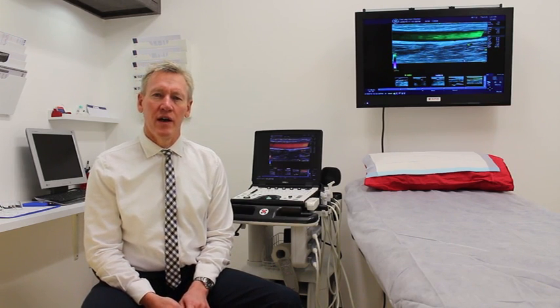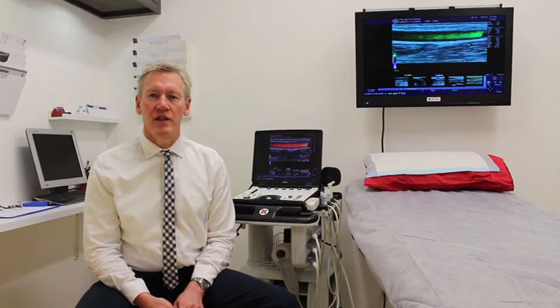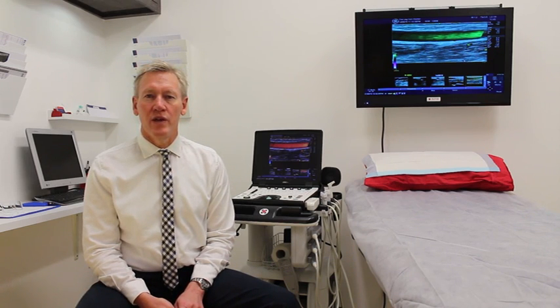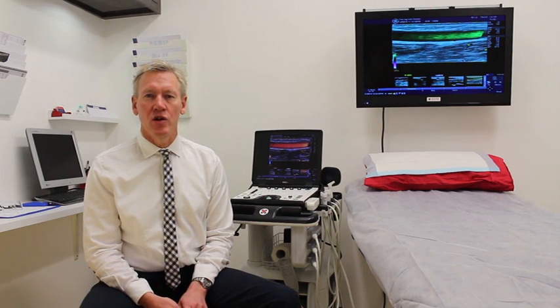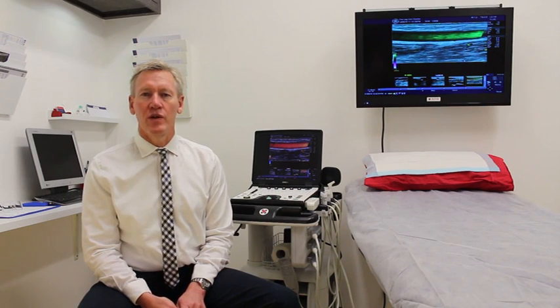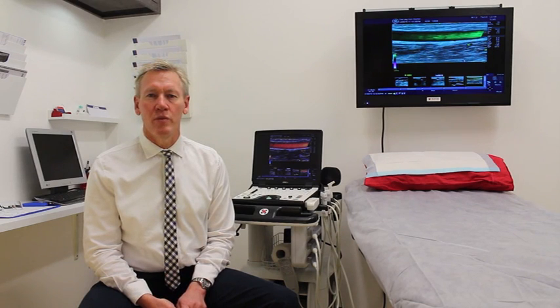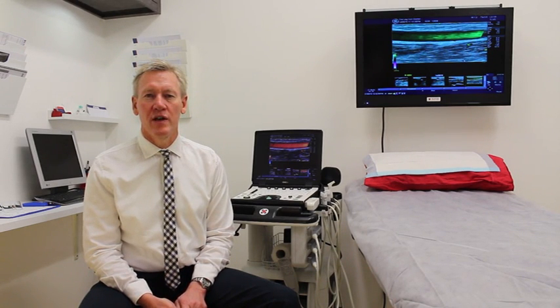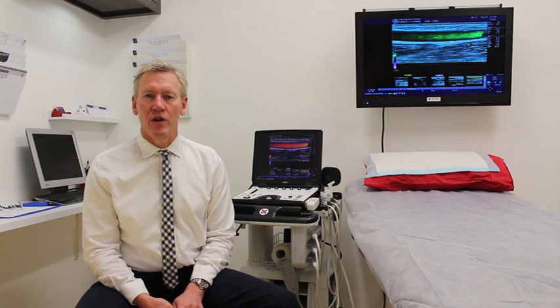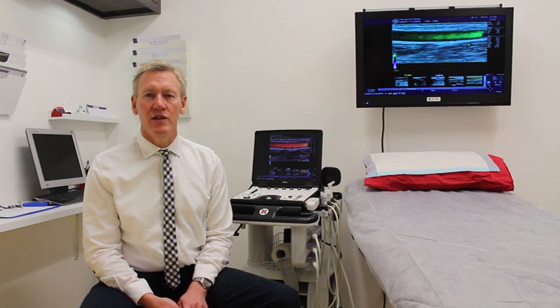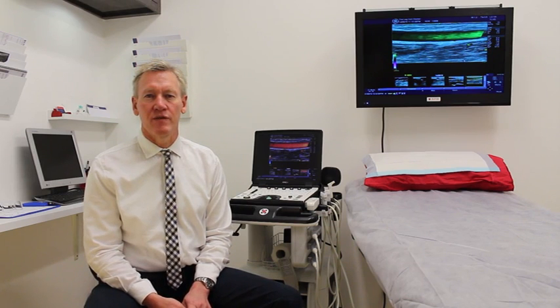So the ultrasound allows us to see these veins and to treat them. We use endothermal ablation to treat incompetent saphenous veins. We use ultrasound-guided sclerotherapy normally to treat incompetent tributaries distally further down the leg. Once we've used the ultrasound to treat these veins with either endothermal ablation or ultrasound-guided sclerotherapy, we then need to establish whether or not we've been successful in occluding these veins.